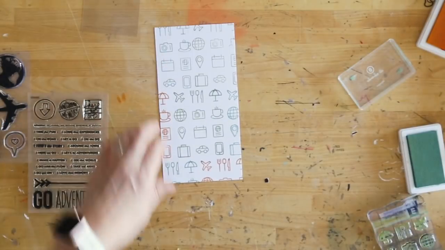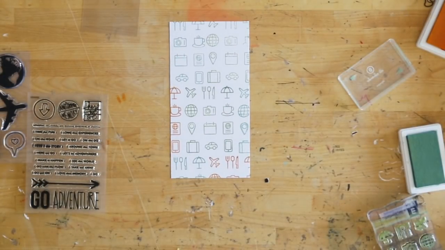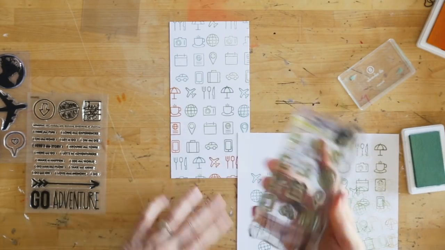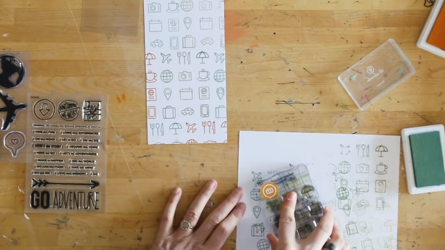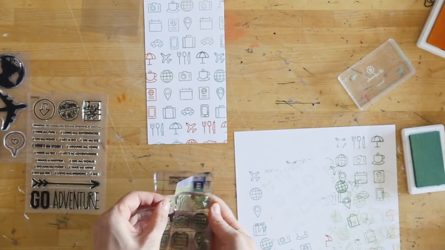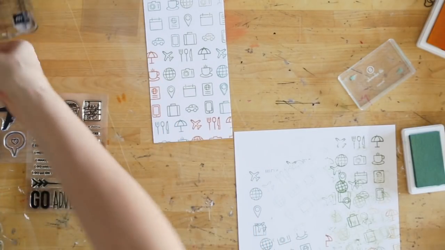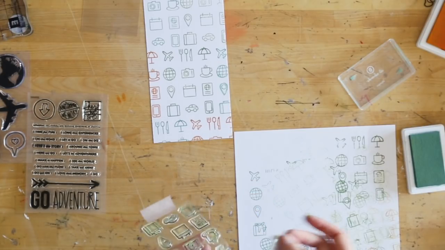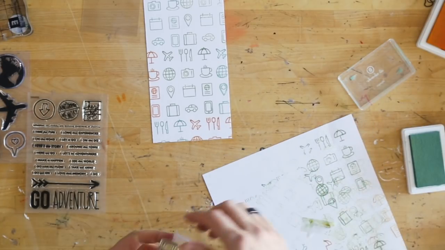Okay, so that one is creating a pattern with stamps, all the stamps that came on. This is a 3x4, and you could do this with other sentiments also. And again, what I did is I just taped that onto the stamp block there, or the backing. Just sticking that on there.